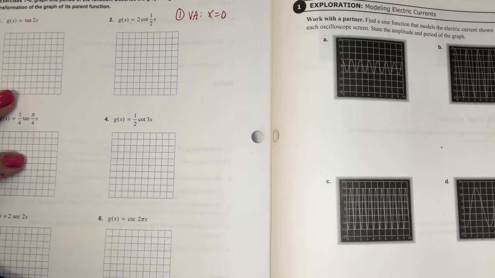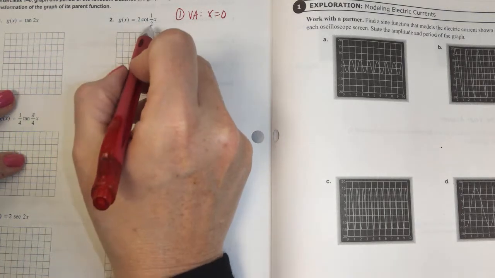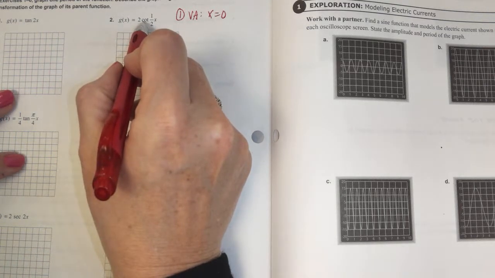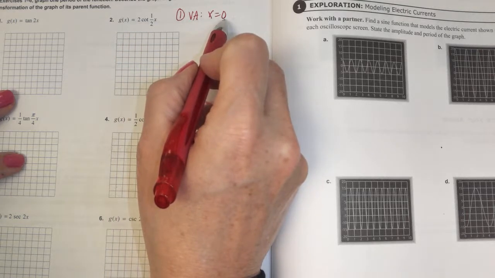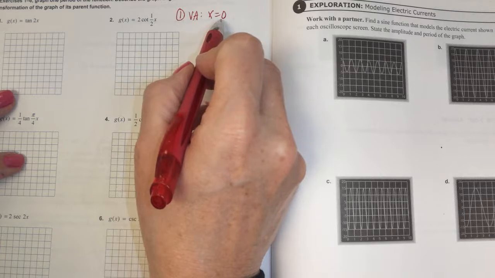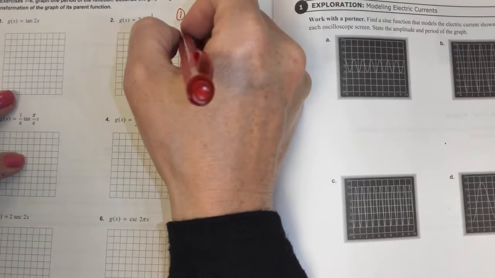How can you remember that the first one's at x equals 0? I always remember it because cotangent has this O right here. I don't know, that just helps me to remember that the first one's at x equals 0. Because for tangent, it's not going to be at 0, but tangent also doesn't have an O in it. So the first one's at x equals 0.